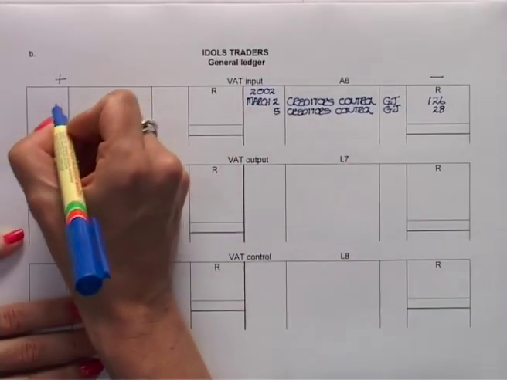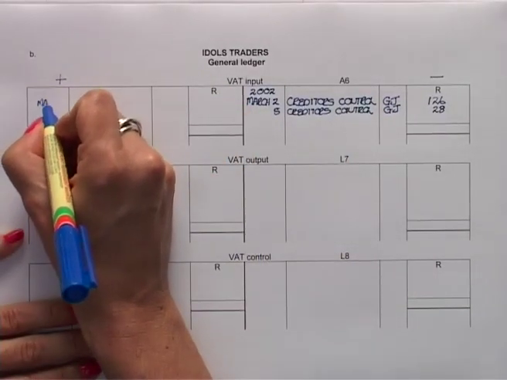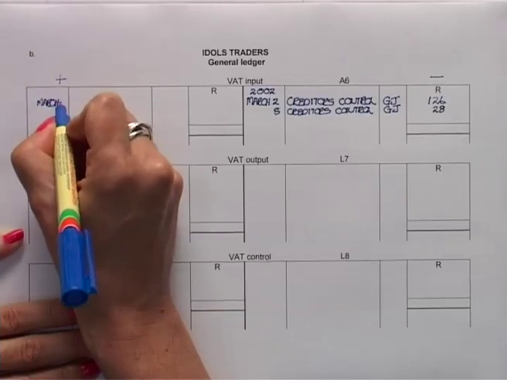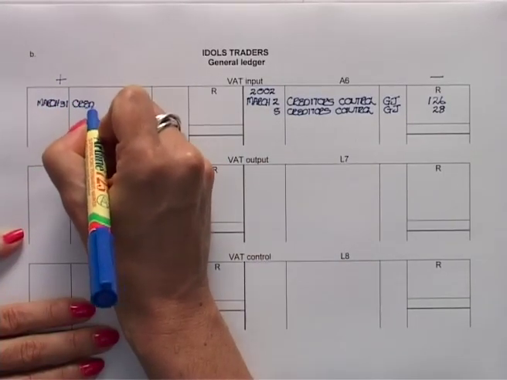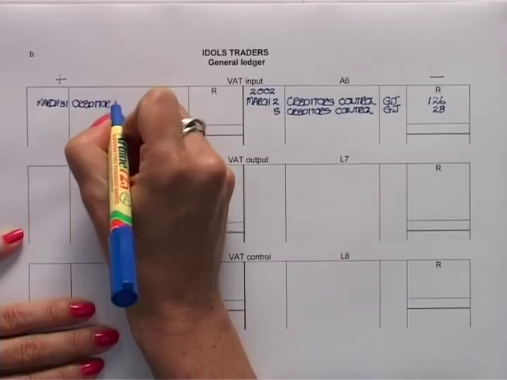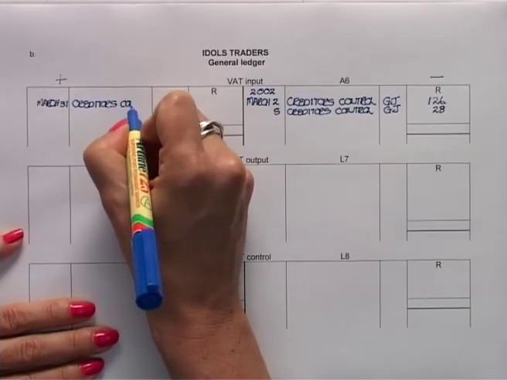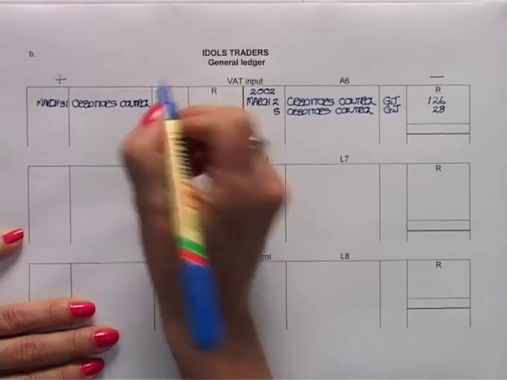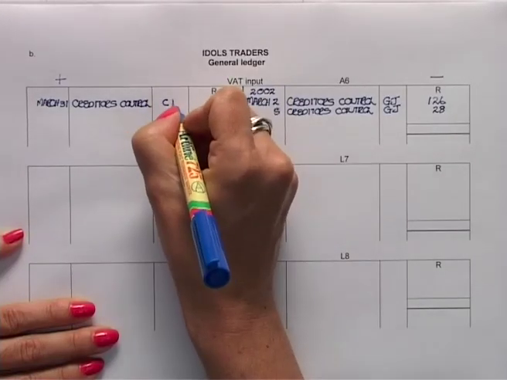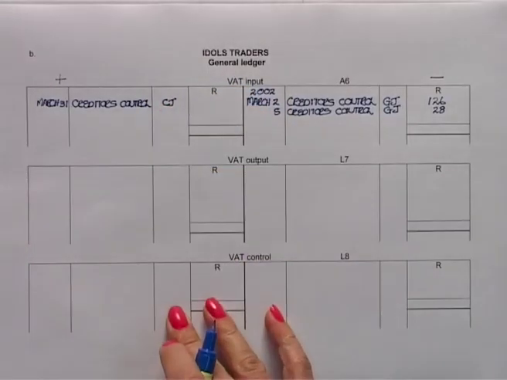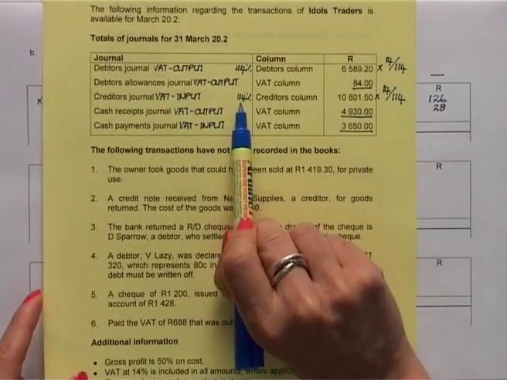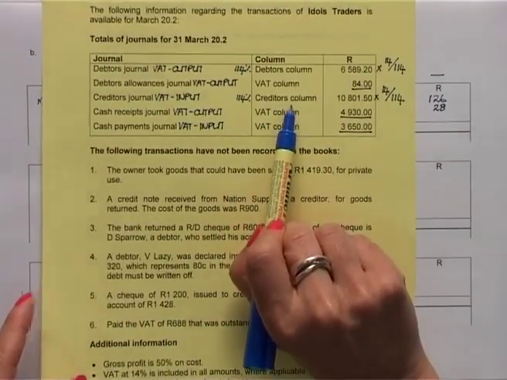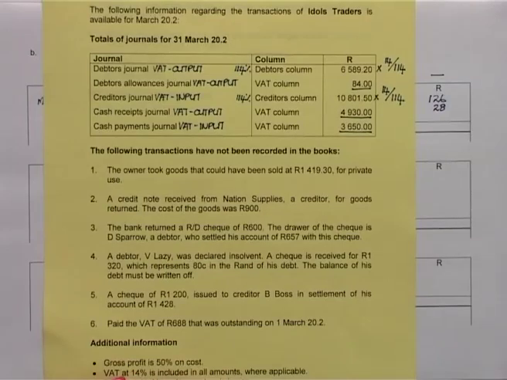on the 31st of March, for creditors control. This is from the creditors journal. And now they provided us in the given information, not with the VAT column, but with the creditors control column. So we need to calculate the VAT.